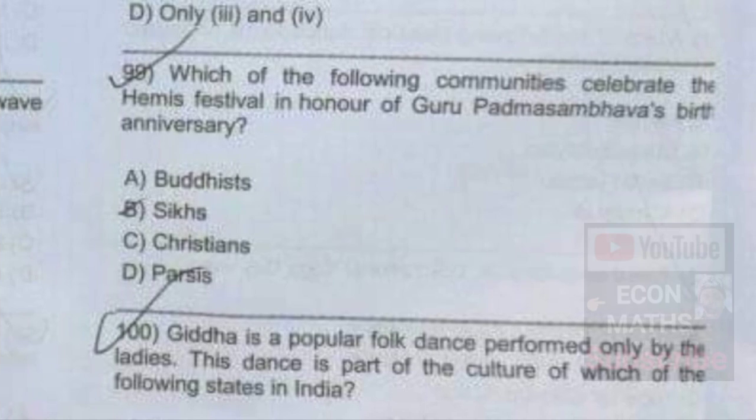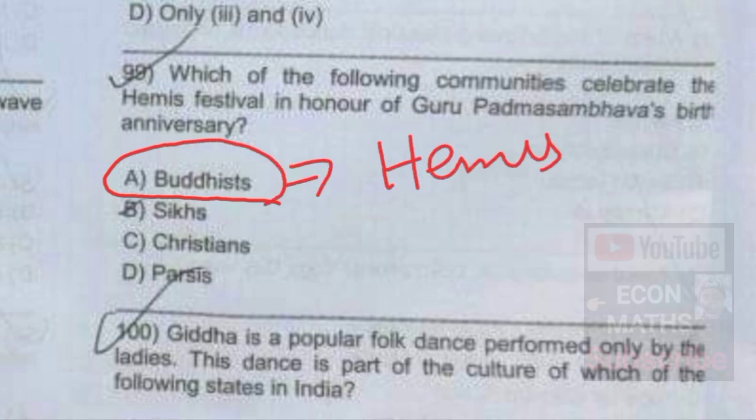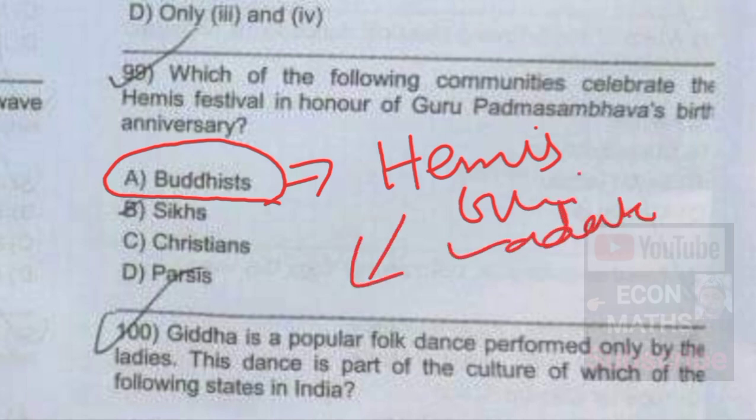Next question is, which of the following communities celebrate the Hemis festival in honor of Guru Padmasambhava's birth anniversary? The options are Buddhists, Sikhs, Christians, or Parsis. This question, I guess the correct option should be Buddhists, because Hemis Gompa is in Ladakh, and there we have also Hemis Gompa monastery. So I guess the Buddhists would be the correct option, as most of the people living in Ladakh are Buddhists.